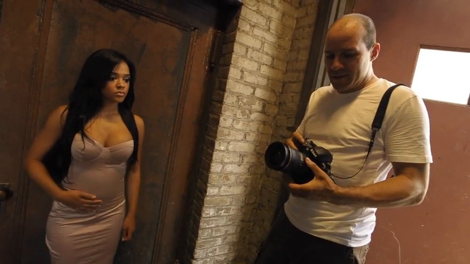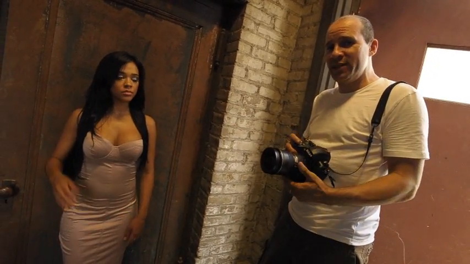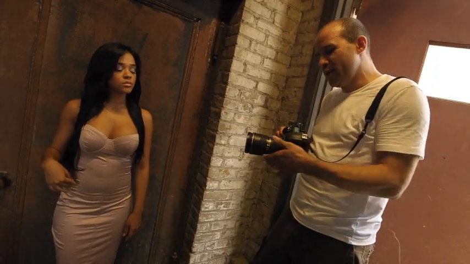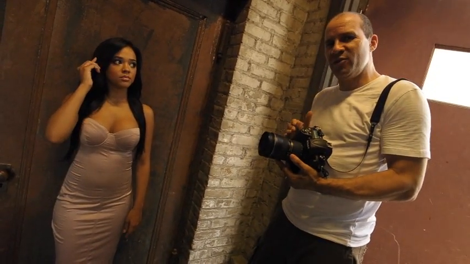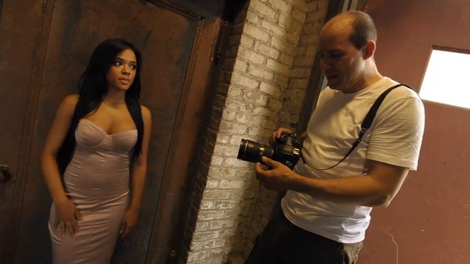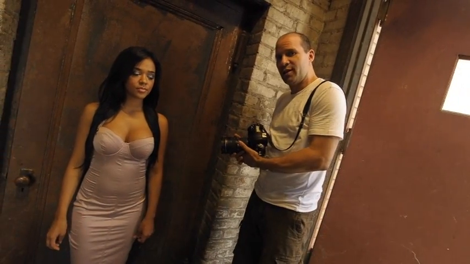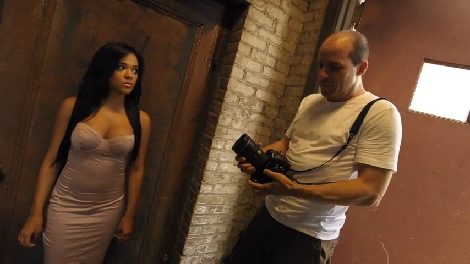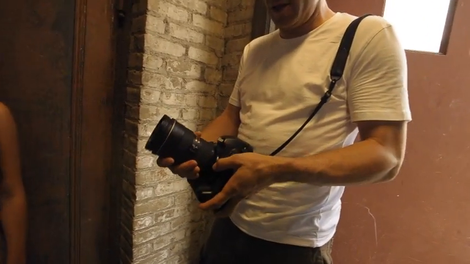The main reason you would use a zoom lens is because you can't move and you need to zoom. But in almost any situation where you can move, the zoom doesn't really give you any advantages. If I need to get closer to her and I can move closer, then what do I need to zoom for? It's not giving me an advantage. And there's a tremendous disadvantage to most zooms.